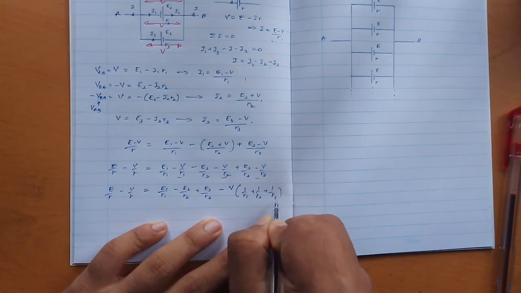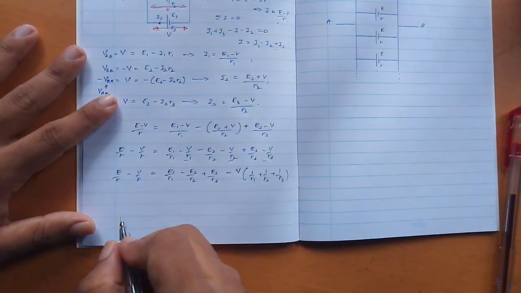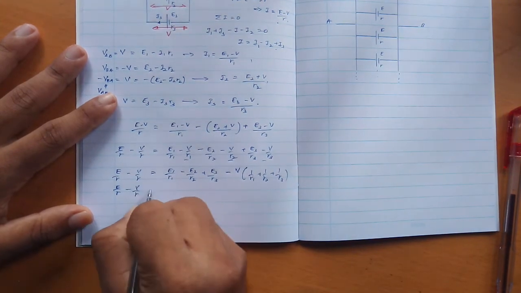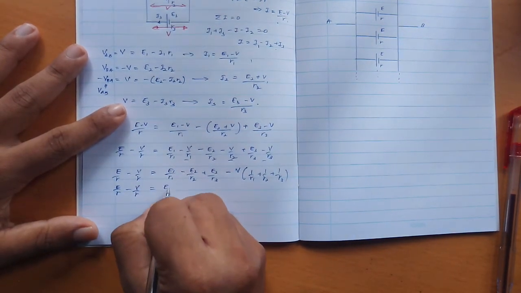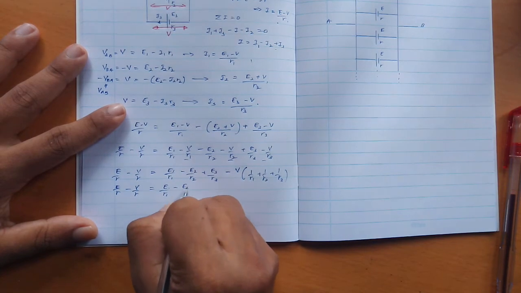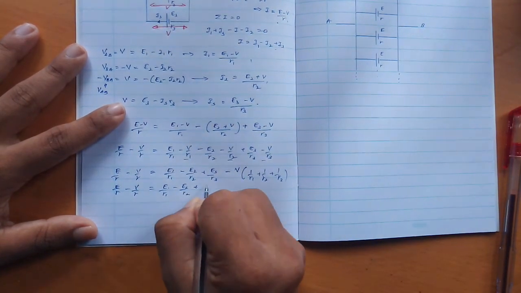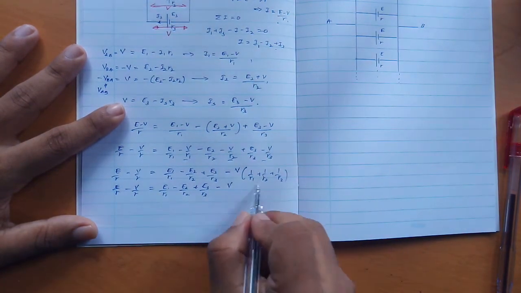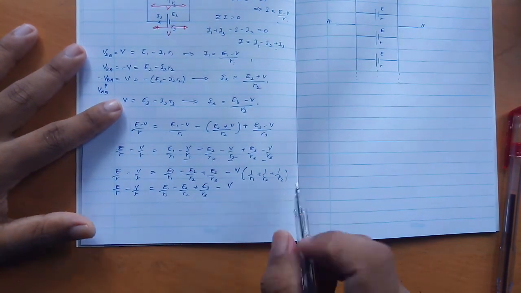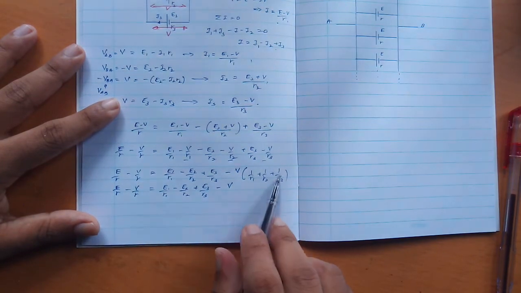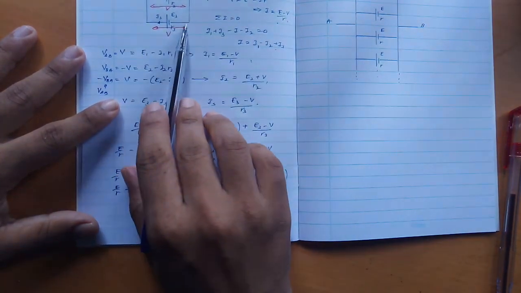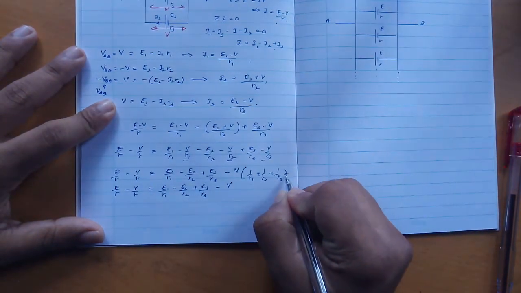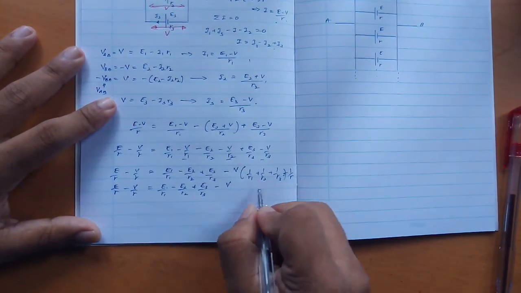So the term in brackets equals 1 over R, so I can multiply just by 1 over R here.